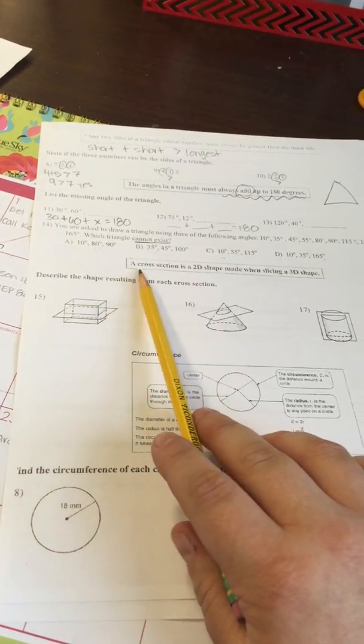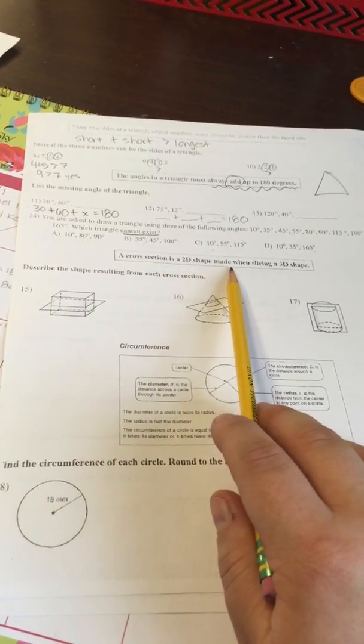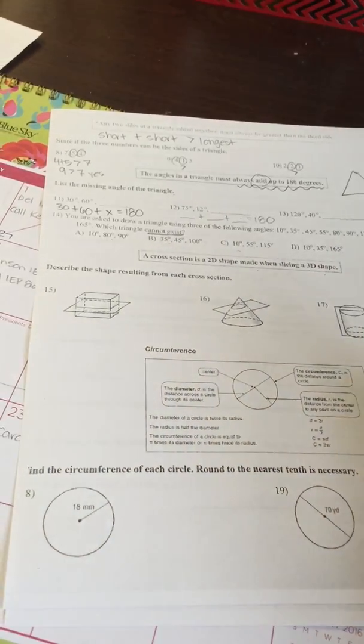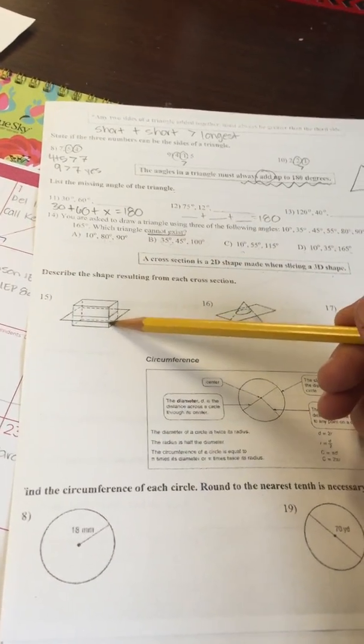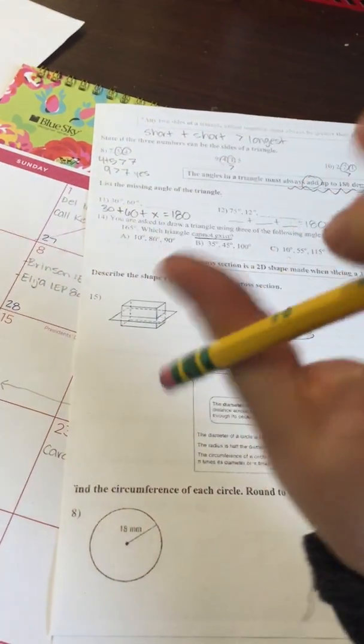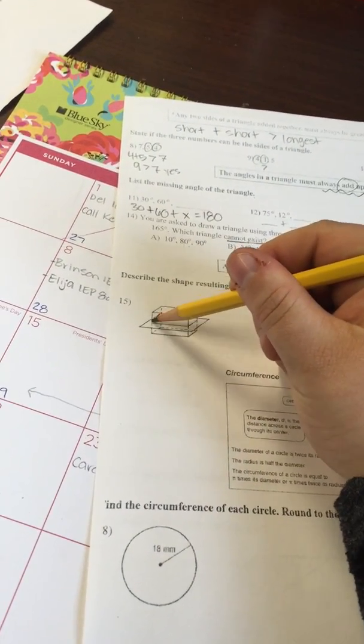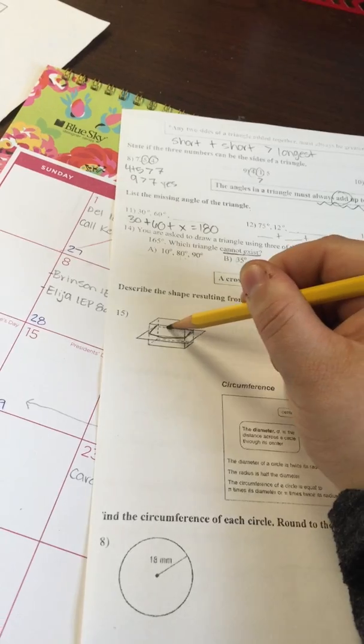15, 16, and 17, a cross-section is a 2D shape made when slicing a 3D shape. So these are the videos with the sand where we cut them. This is a rectangular prism. When we cut and we open it up, this is a horizontal cut, so when we open it up, what shape is going to be made here?